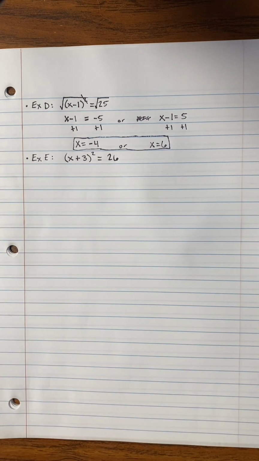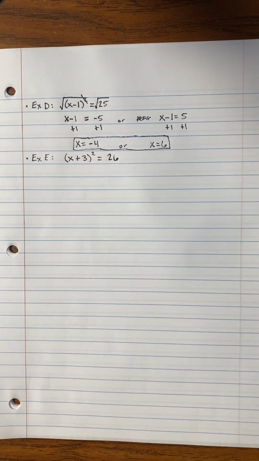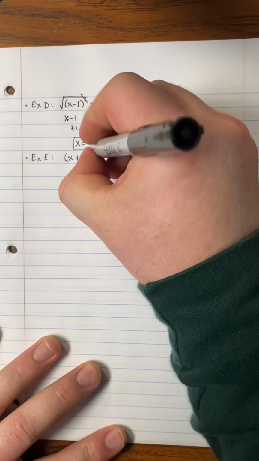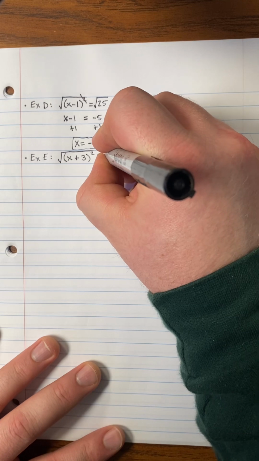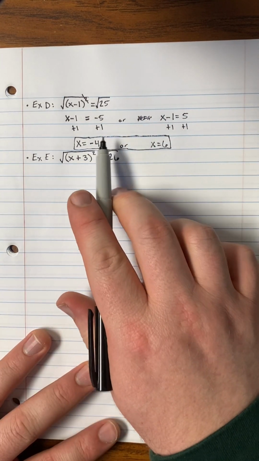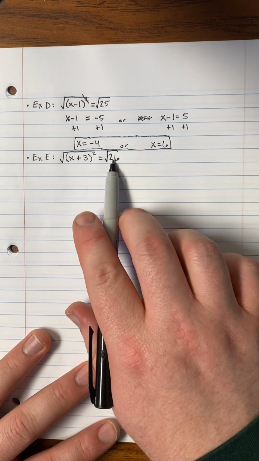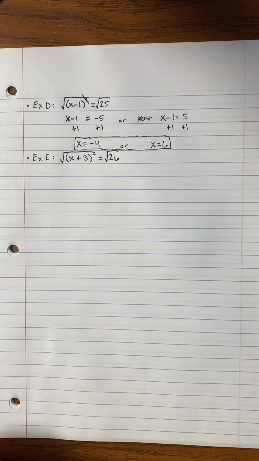So notice I picked a number that is close to 25, but it's not a perfect square. So when I go to take the square root of this one, there's something I have to do. Instead of giving a negative and a positive answer without the square root, I actually have to keep the square root. Now, this is where that note from earlier comes into play.